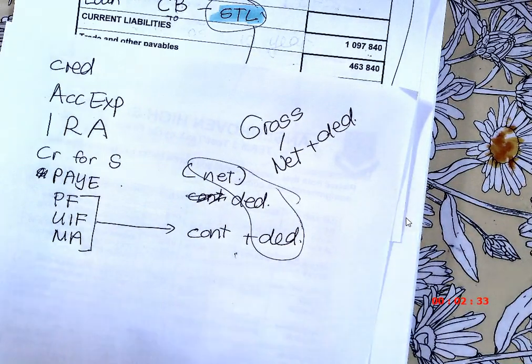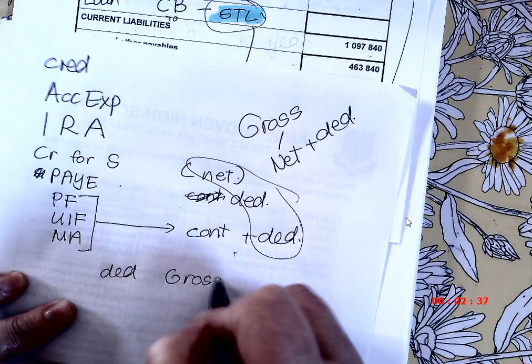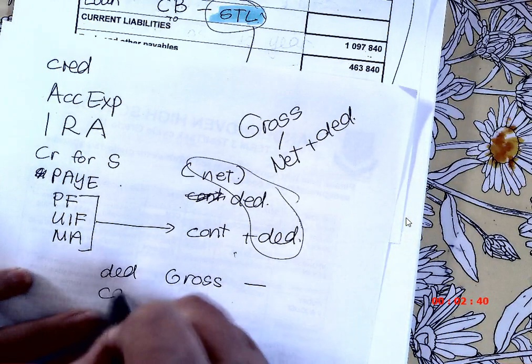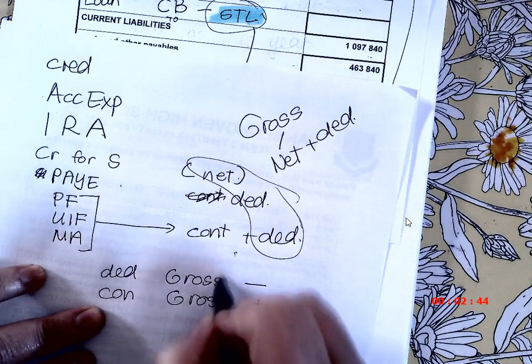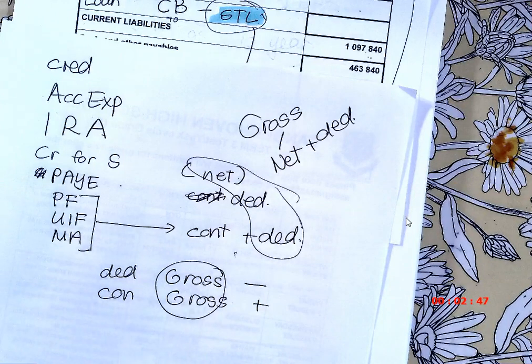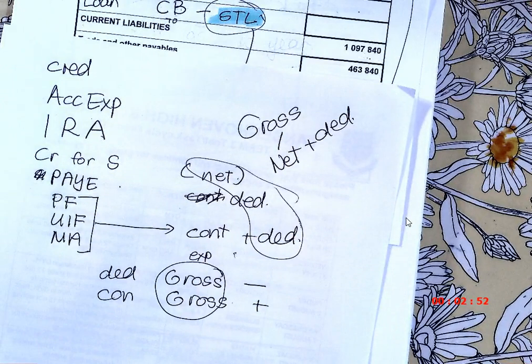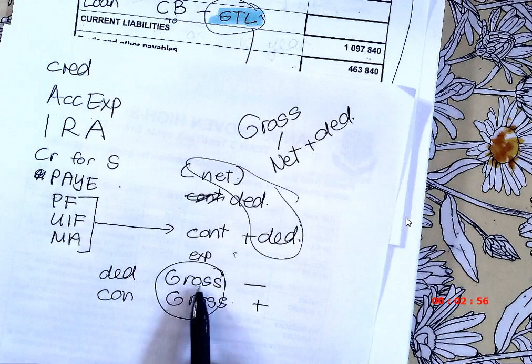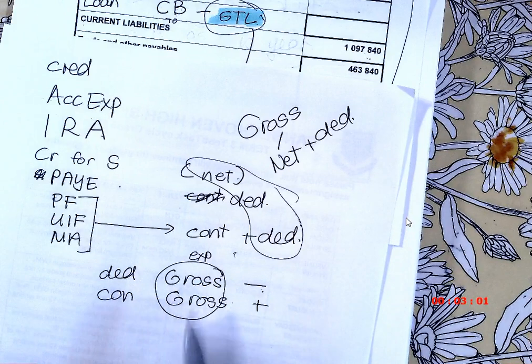Always remember, deductions make your gross less, whereas contributions make your gross more. Gross being your primary expense. This is your primary expense for employing this person. So your expense doesn't become less. That doesn't make sense. But what you owe to this person specifically is going to become less.